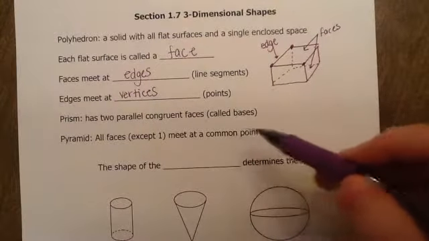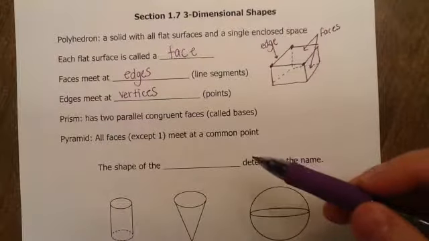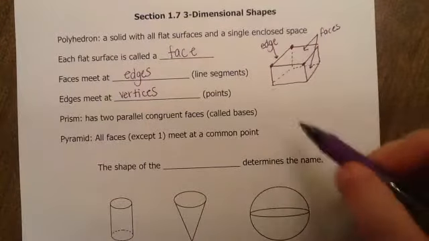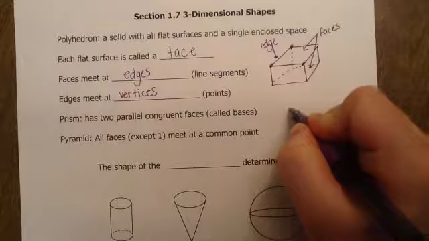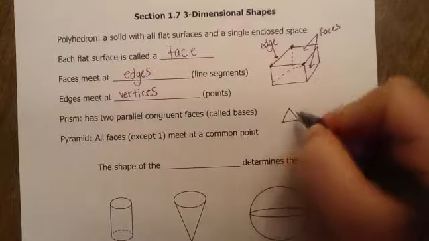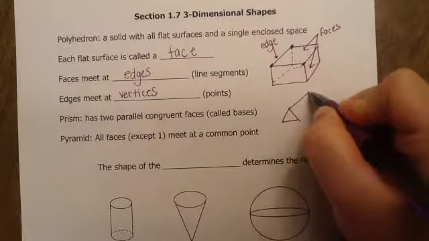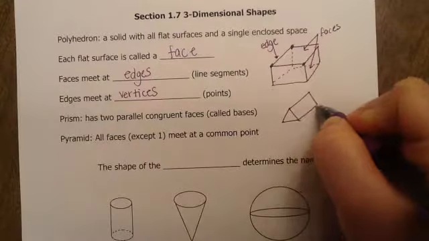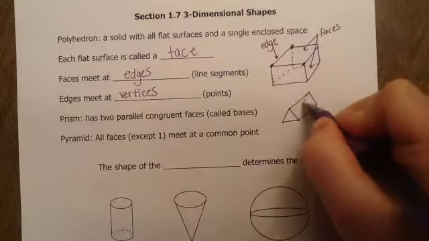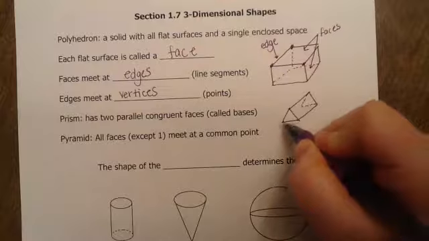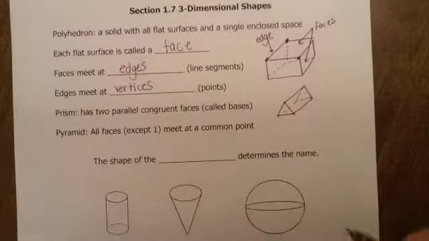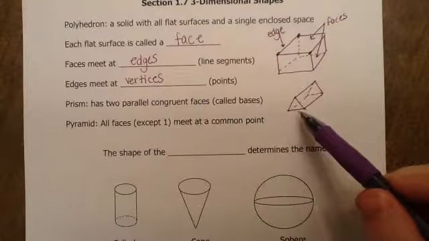In a prism, there are two parallel congruent faces, which are called bases. So I could have this triangular prism that has a triangle in the front and a triangle in the back. This is a prism.